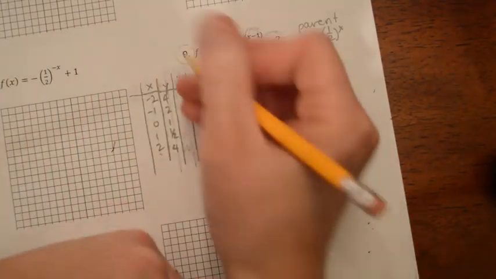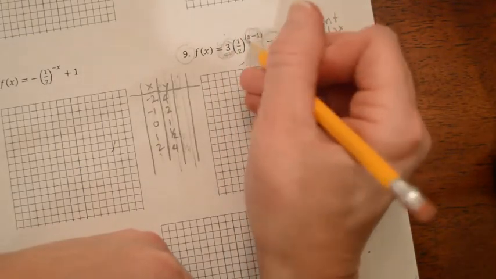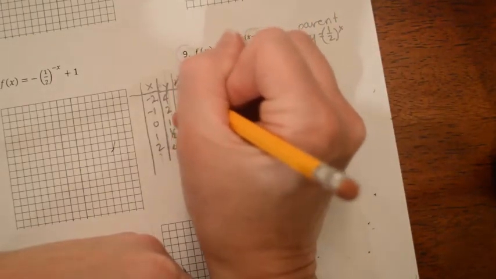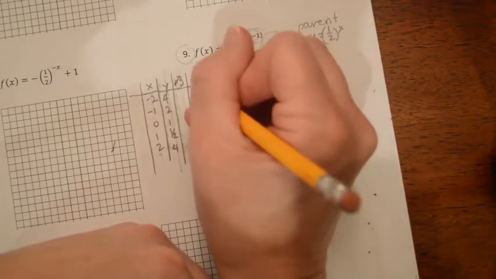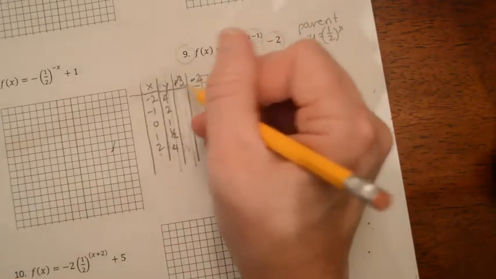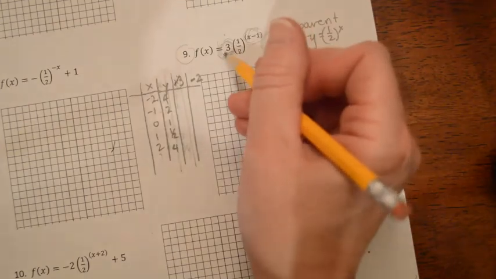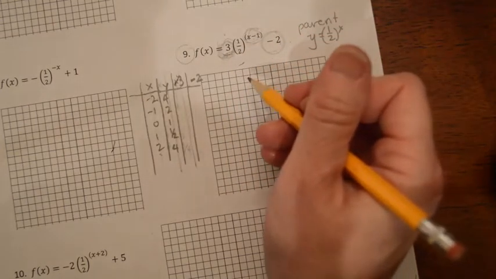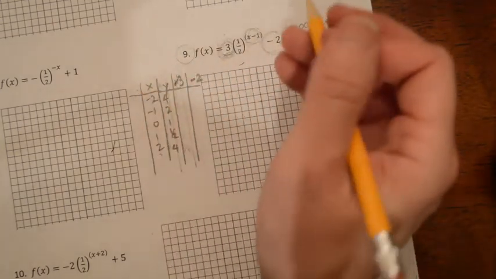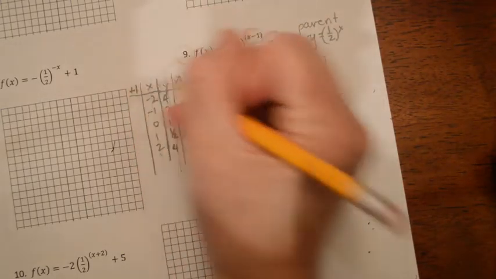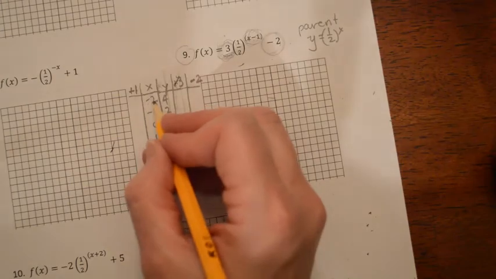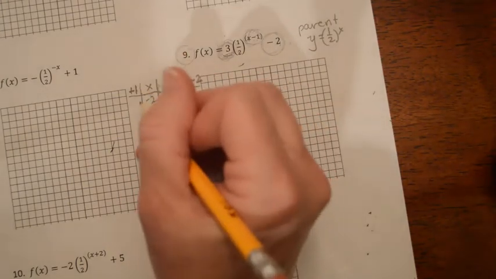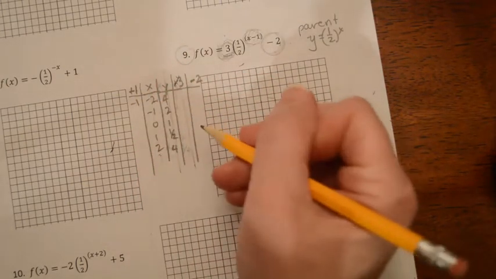Okay, so the times 3 is going to go in this first column. It's not x3, it's times 3. And then this -2 is going to go over here. Again, that's because of order of operations. Multiplication comes before subtraction. And then I'm going to do +1 because this is a shift of 1 to the right. So now I'm going to add a 1 to all of these. So this -2 + 1 is -1.